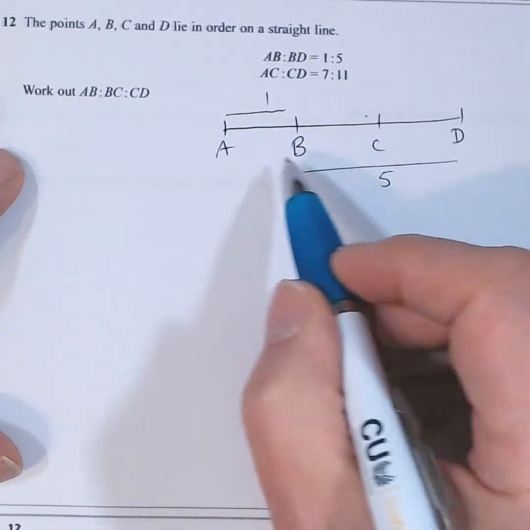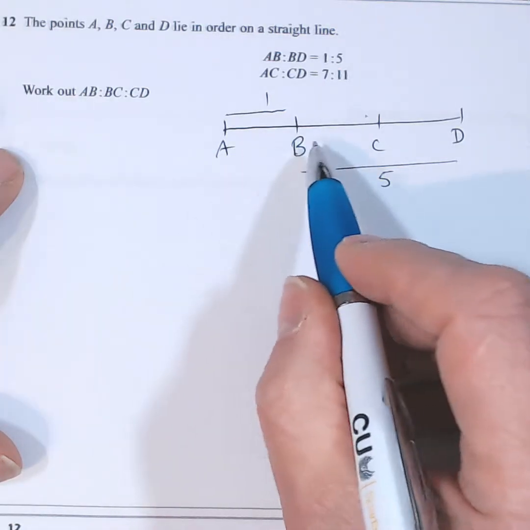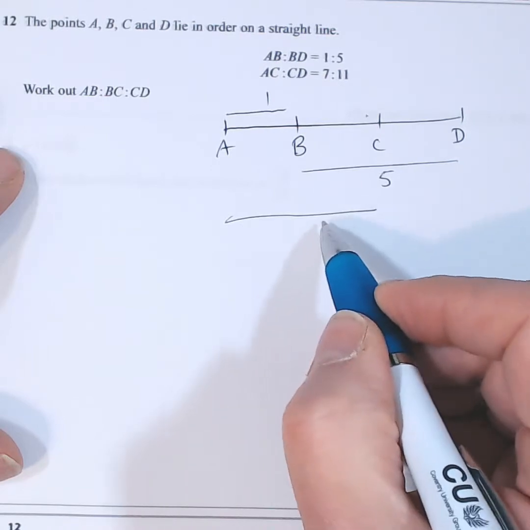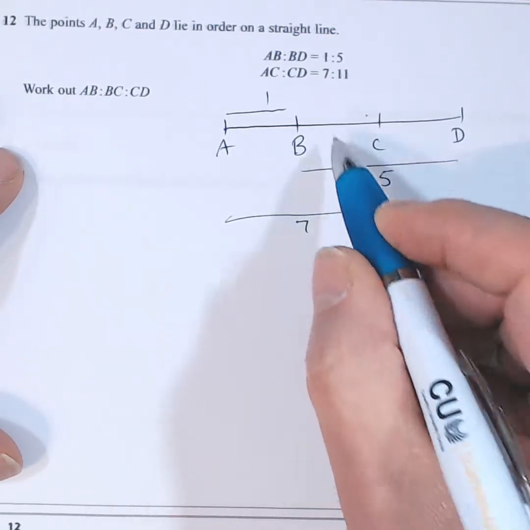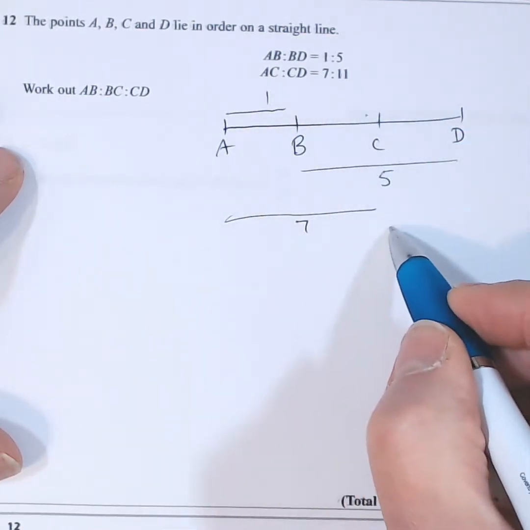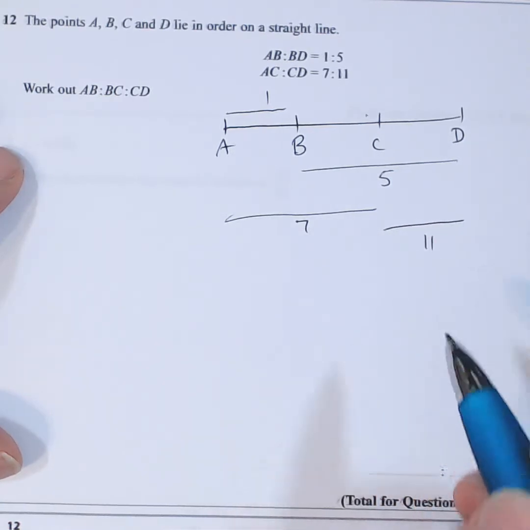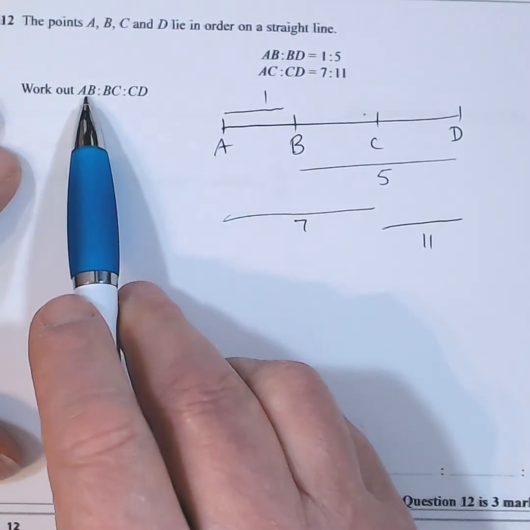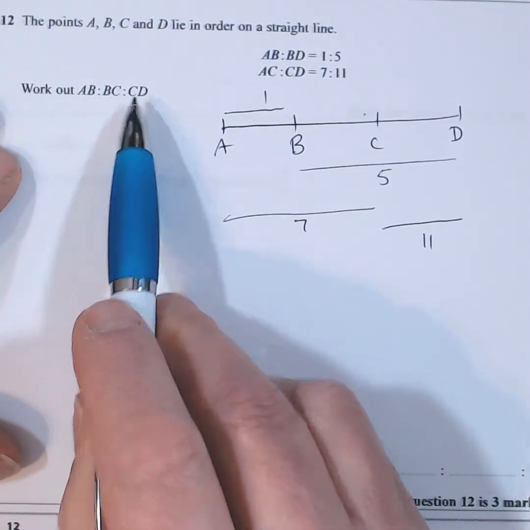And they're saying that A to C is represented by 7 and C to D is represented by 11. Okay, so we can see that the question wants you to work out the ratio of AB to BC to CD.